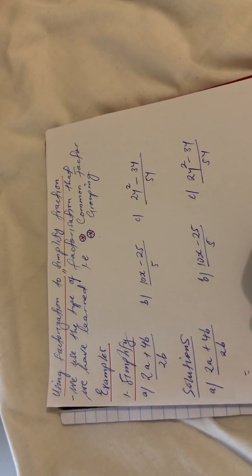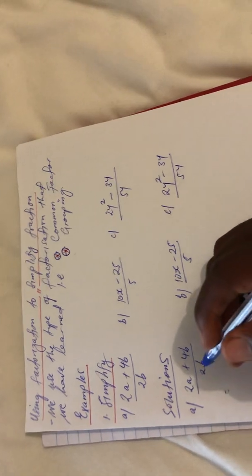In the problems that I'm going to give you in a PDF that will accompany this video, you will see other problems that you have to factorize by grouping for you to simplify, but you are going to figure that out by yourself. So for now, let's solve this.